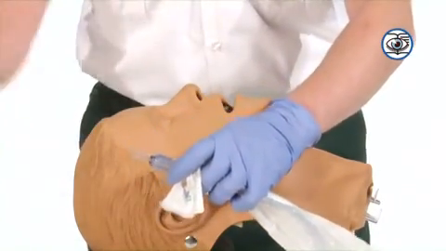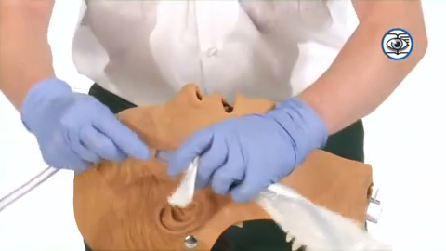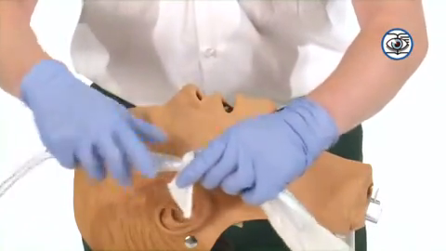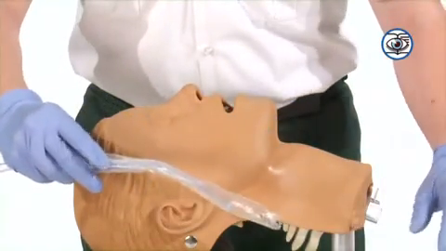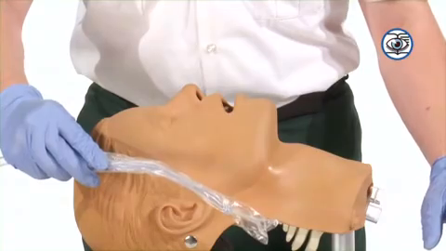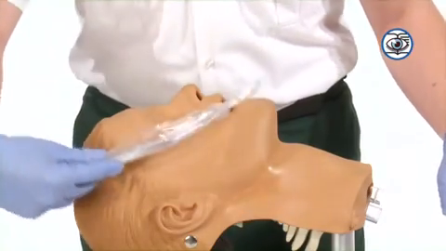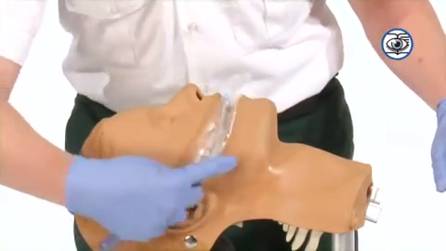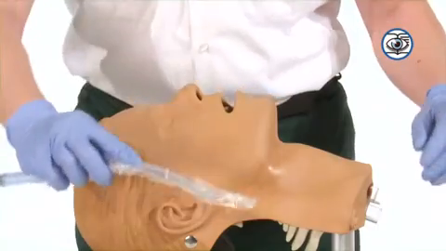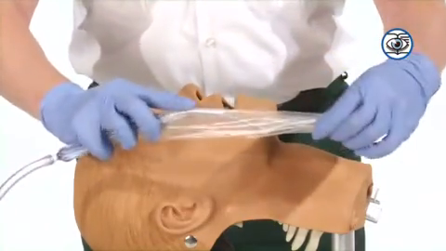In either case, the catheter must first be measured by placing it along the patient's jawline with tip resting on the corner of the mouth. The measurement is taken at the angle of the jaw. CFR providers must never advance the catheter further than the measured length.